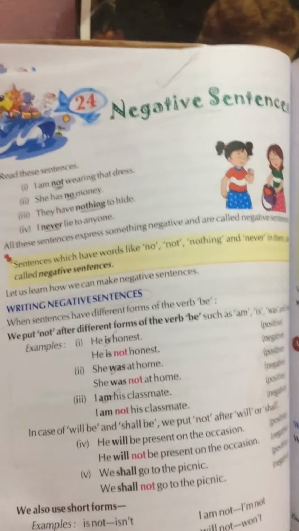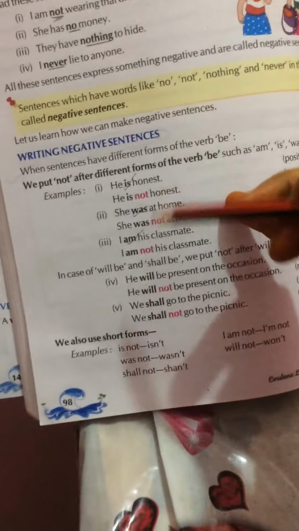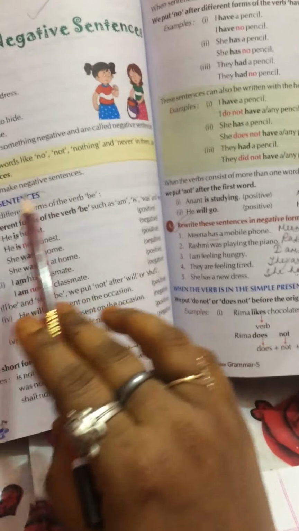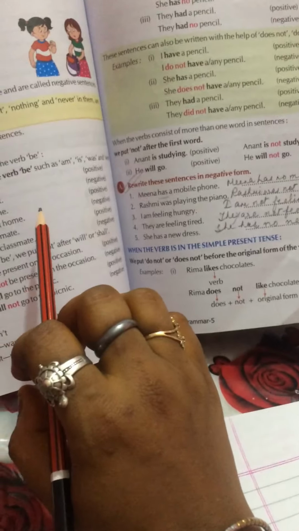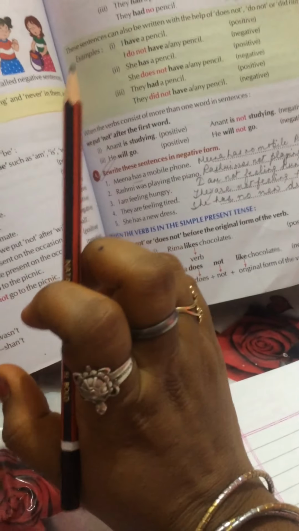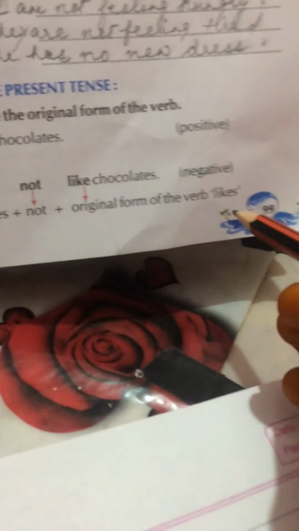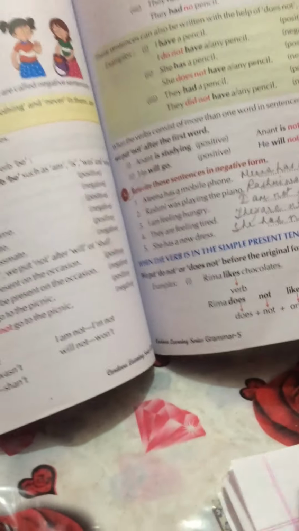Children, in our last video, we started a new chapter, that is negative sentences. We have completed what negative sentences are, and we have also completed some rules of writing them. Now, in this video, we will start with page number 99, the other rules.